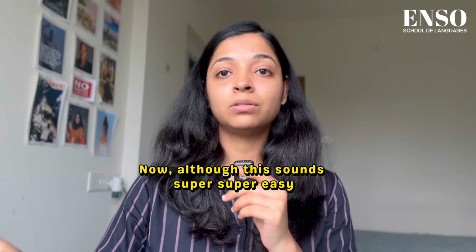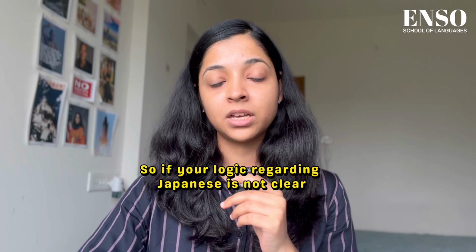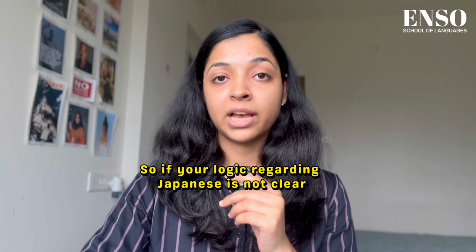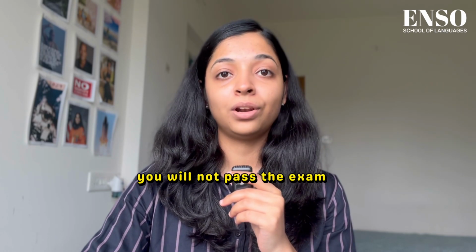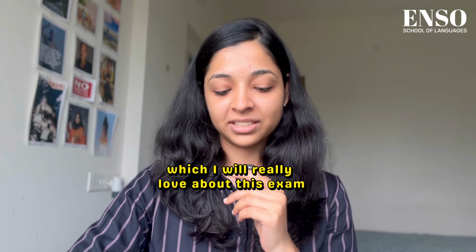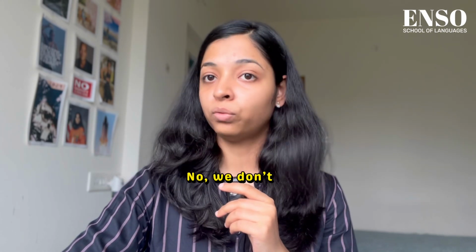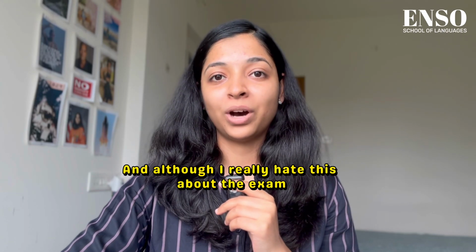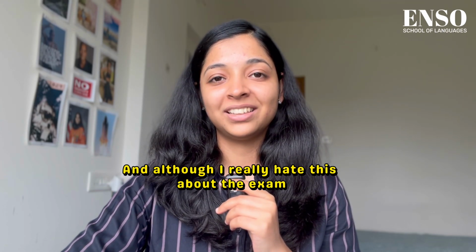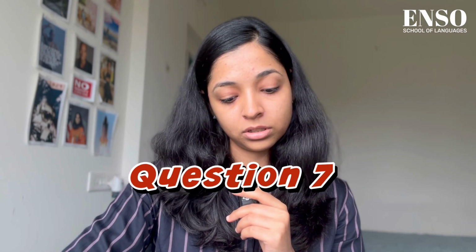Now, although this sounds super easy, the exam is quite logic based. So if your logic regarding Japanese is not clear, you will not pass the exam, which is one of the things which I really love about this exam. Okay. Question 6. Do we have a spoken test? No, we don't. And although I really hate this about the exam, I feel we should have had a spoken test as well. Question 7.